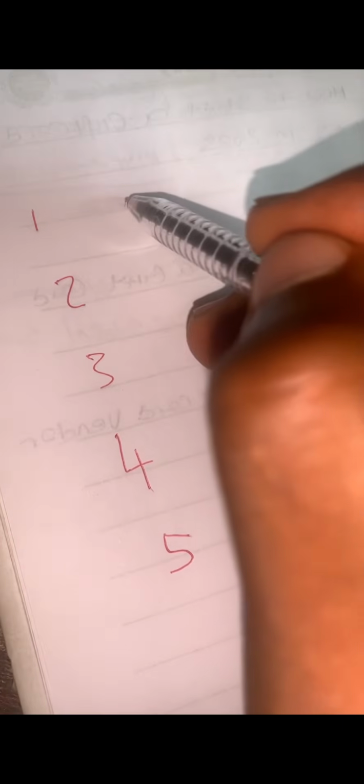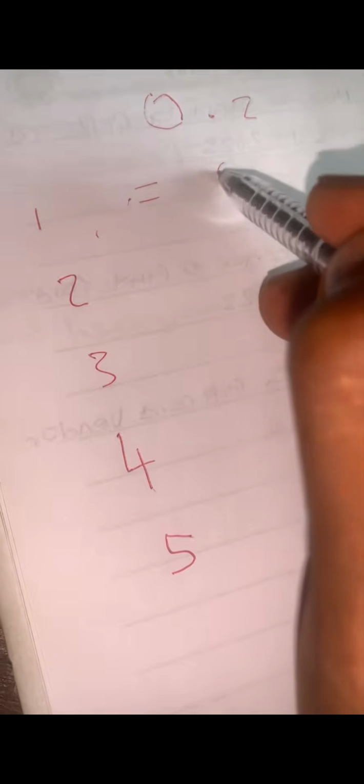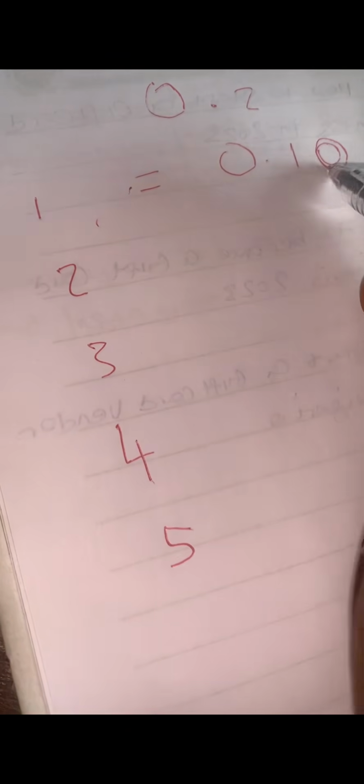Let's say you open 5 positions: 1, 2, 3, 4 and 5. For each position, which is each entry, one fully grown candlestick with a lot size of 0.2 will give you 0.10, which is 10 cents.